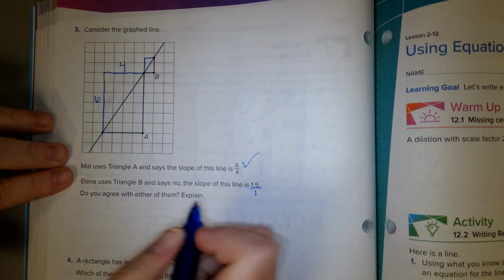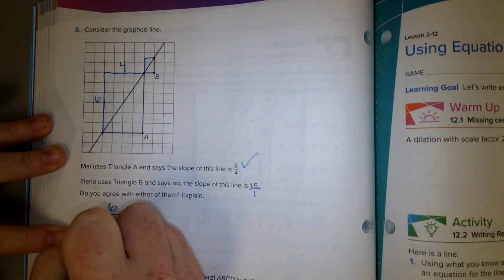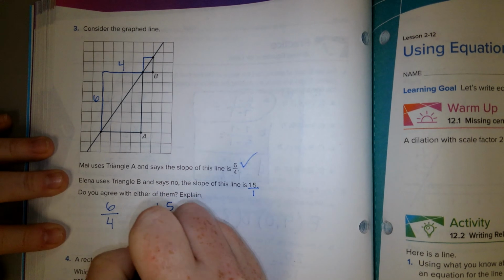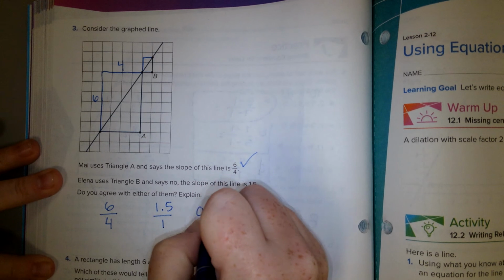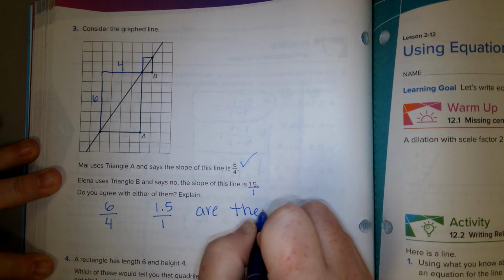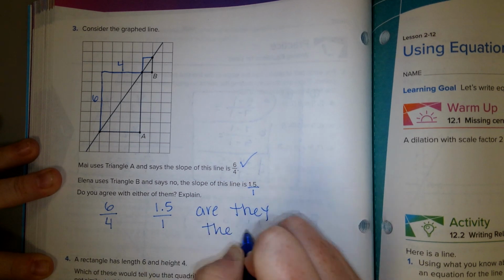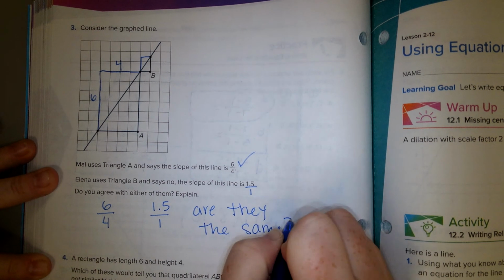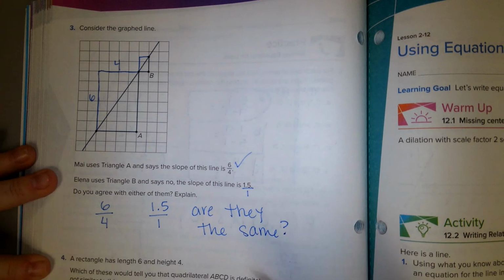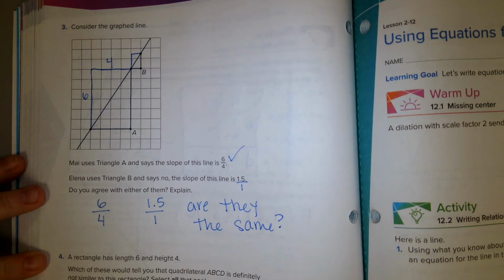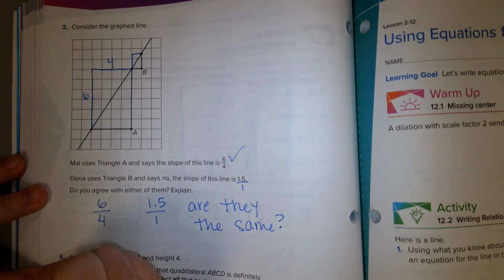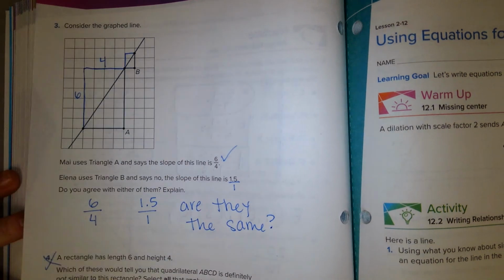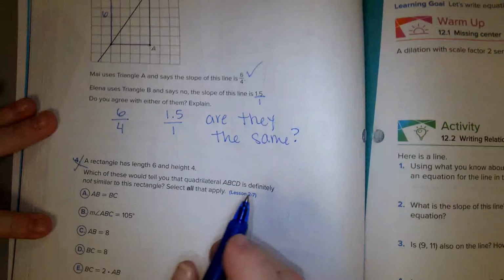Explain. So Maya is saying it's 6 over 4. Elena is saying it's 1/2, and I'm going to put it over 1. Are they the same? How are they the same? How are they different? So you need to make sure you have this one now.